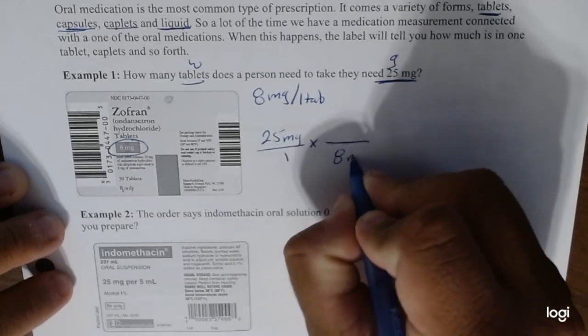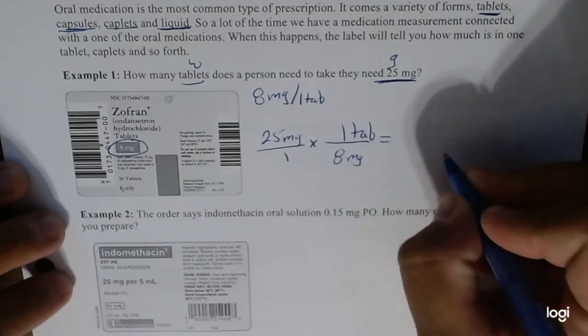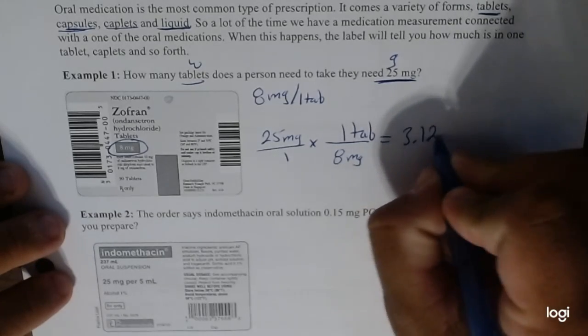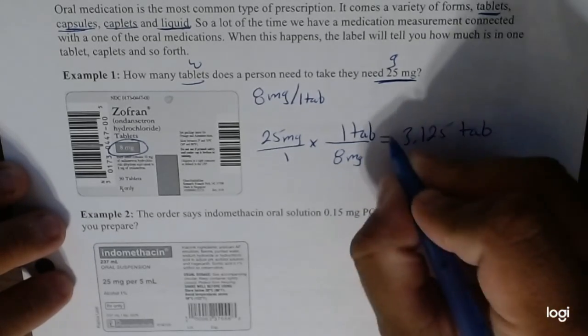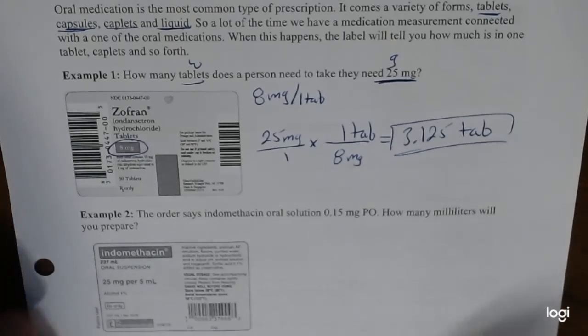Starting from what we're given, 25 milligrams, we divide this by 8 and multiply by one tablet, and this should give you about 3.125 tablets. And there we go. Like I said, a couple of these examples are pretty straightforward. It's just getting more practice looking at the actual labels themselves. Okay, so let's keep going.